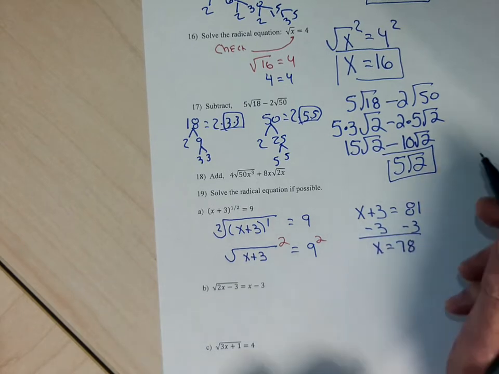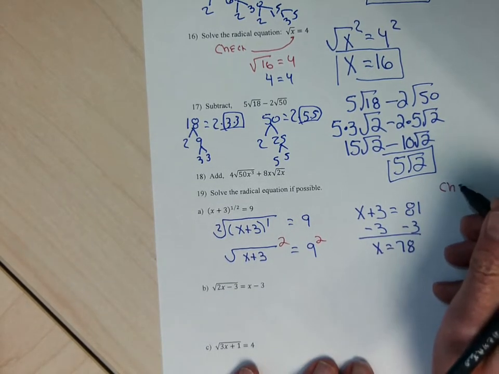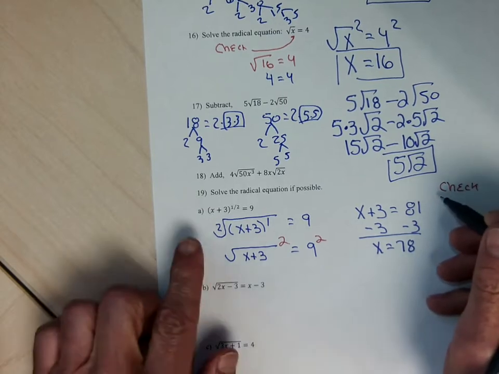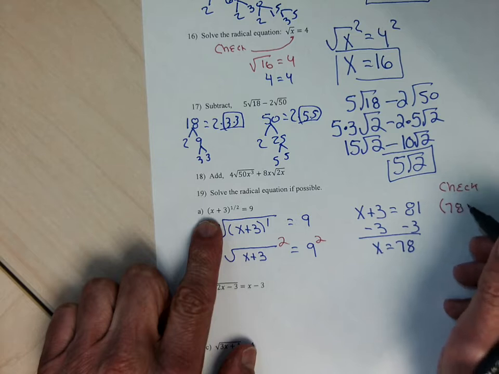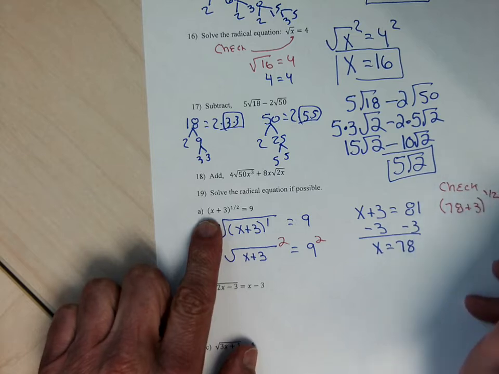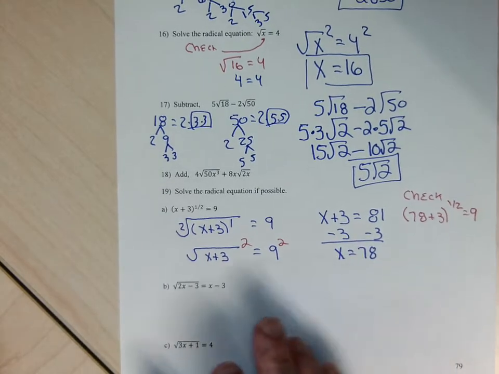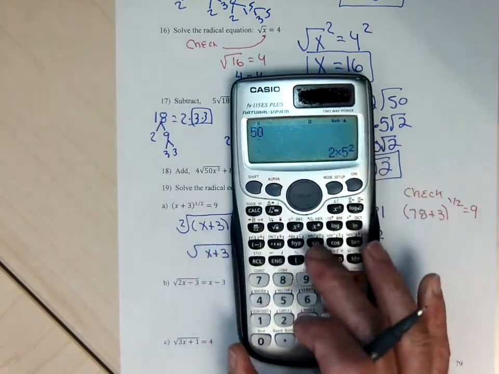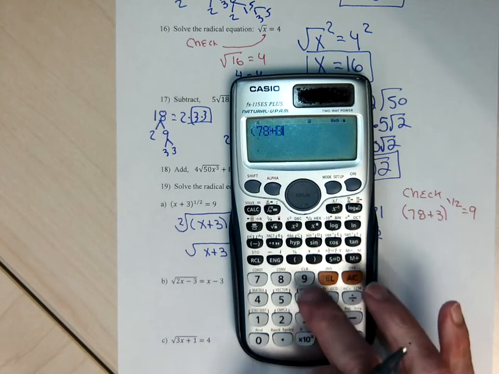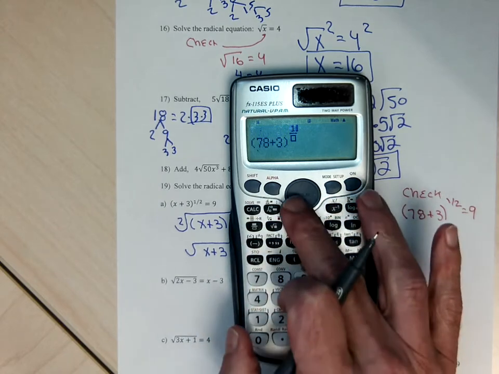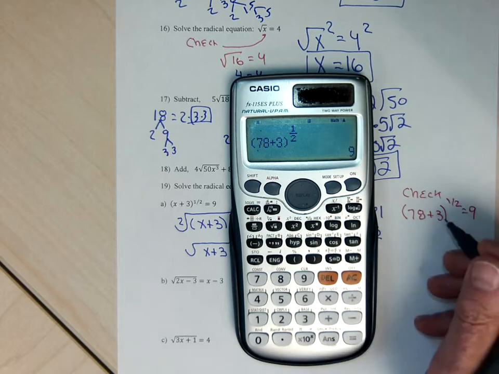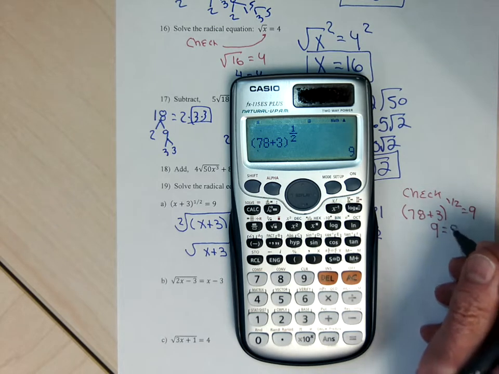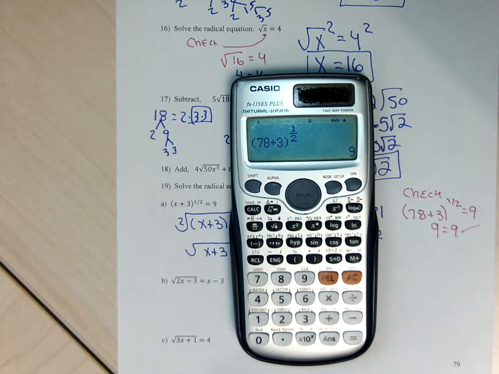I'm going to check because I can and I should. I go to the original problem, change the x in the original problem to 78, pull out my technology because I like checking by hand and by my calculator and make sure that when I plug that number in for x that both sides come out to the same number. If they don't, I've got a mistake or I have an extraneous solution, but it checks there.